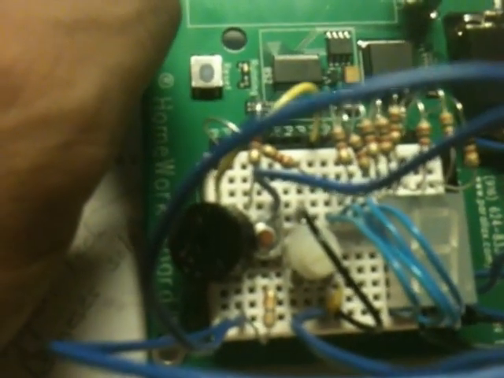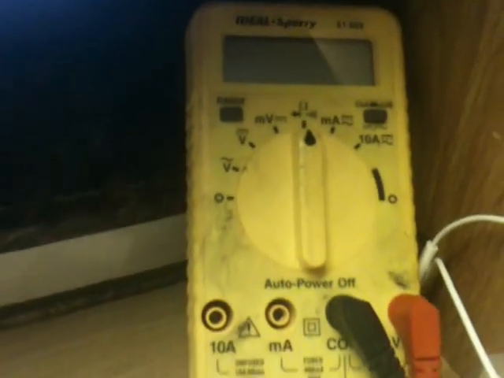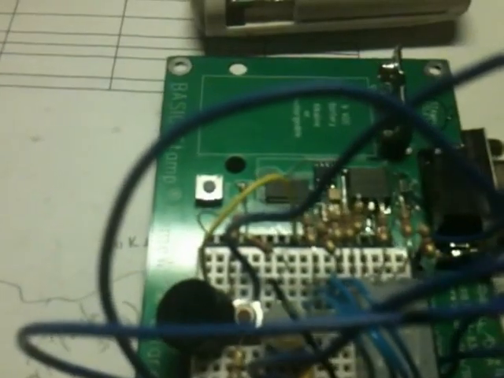Actually it's 2 of 220 ohms and 8 of 1 kilo ohms, which in reality I measured with my meter right there, every single resistor.